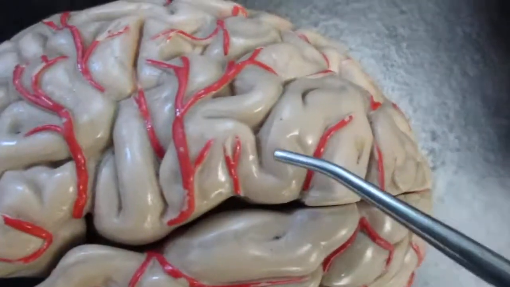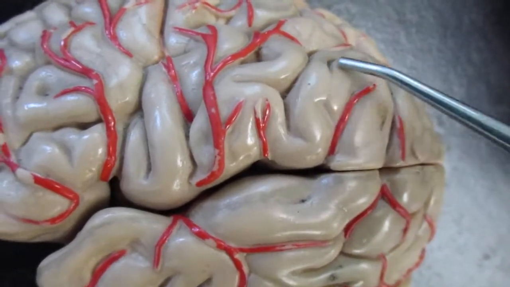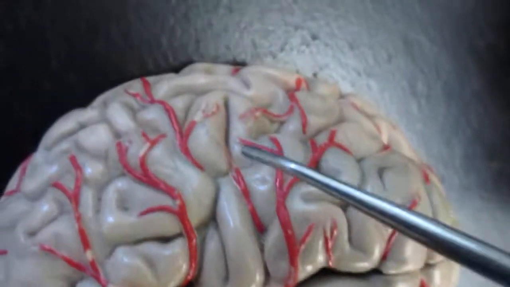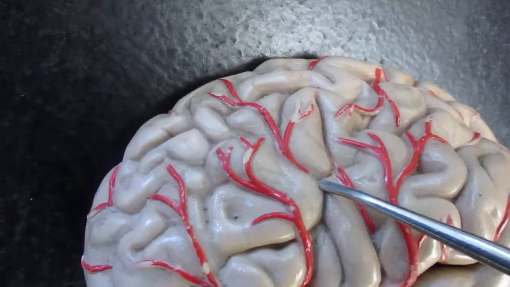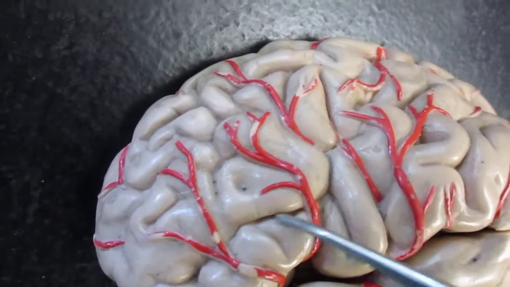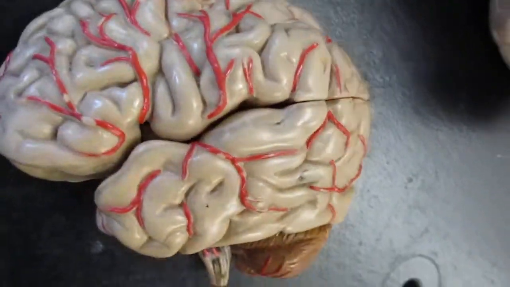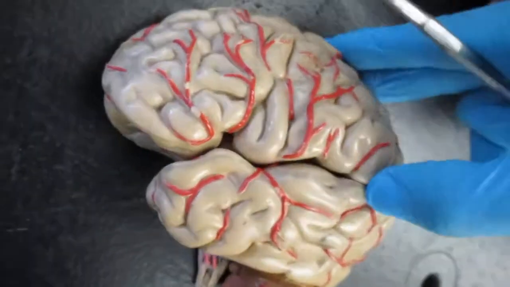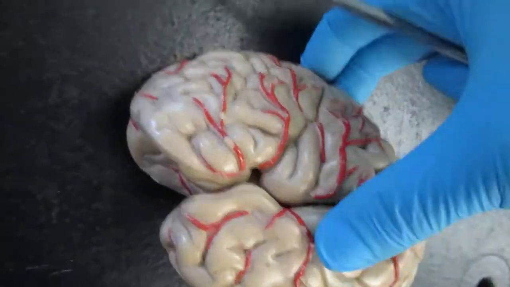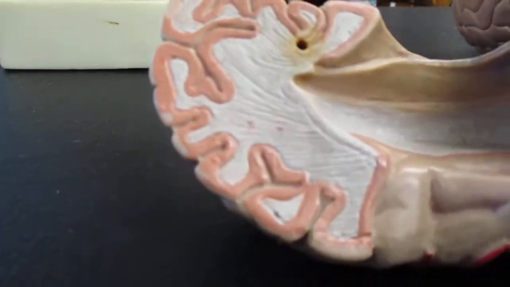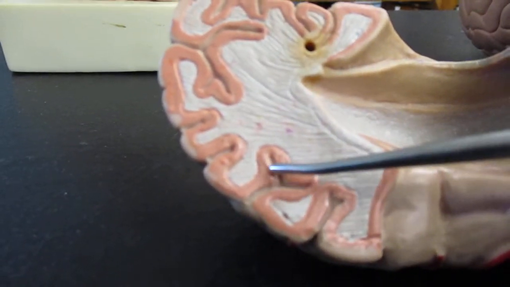So we have the gyri, which are the ridges, and then the sulci, which are the valleys. We have the cerebral cortex. So let's look at the cerebral cortex region. Let me pull this brain apart a little bit. And we can pretty much see right here, we see the cerebral cortex.